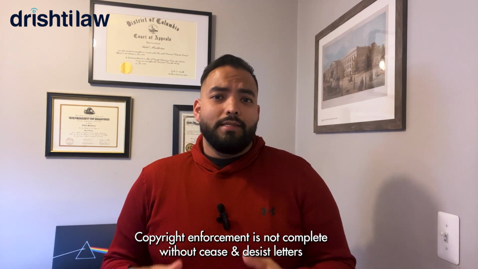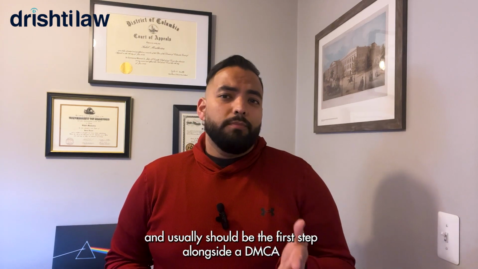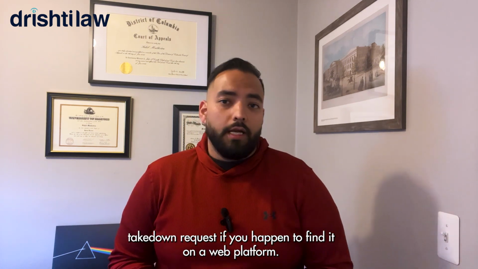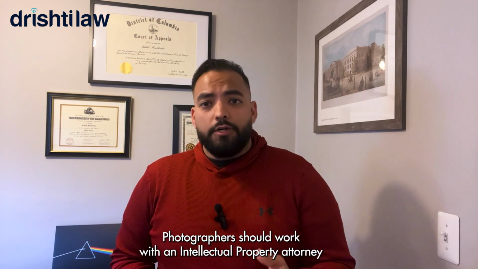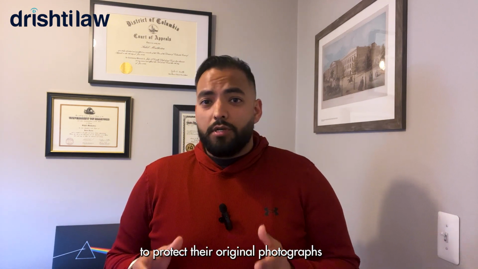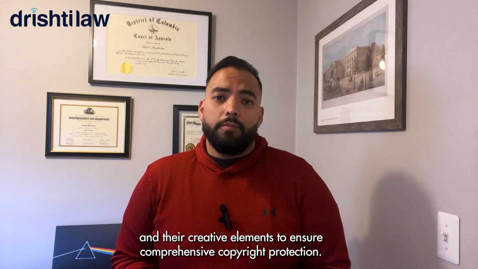Copyright enforcement is not complete without cease and desist letters, which usually should be the first step alongside a DMCA takedown request if you happen to find the work on a web platform. Photographers should work with an intellectual property attorney to protect their original photographs and their creative elements to ensure comprehensive copyright protection.